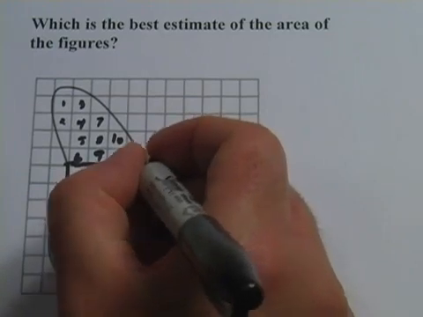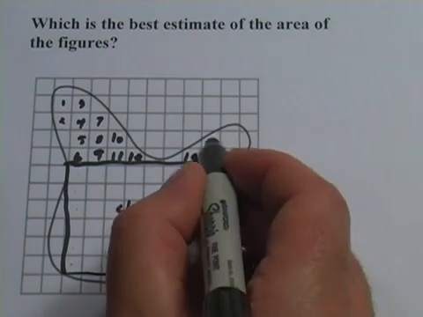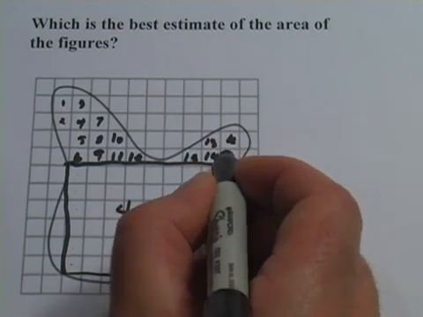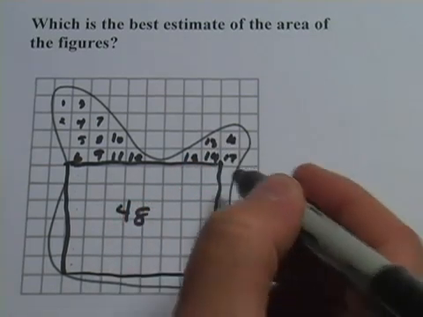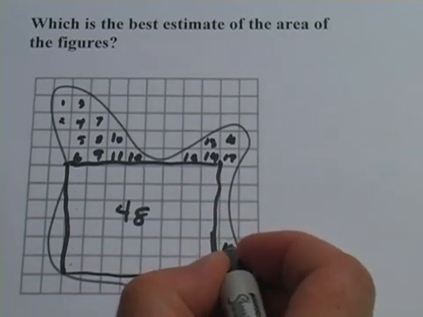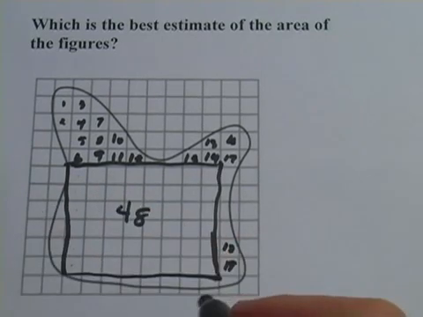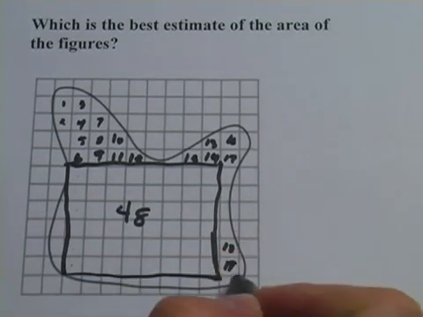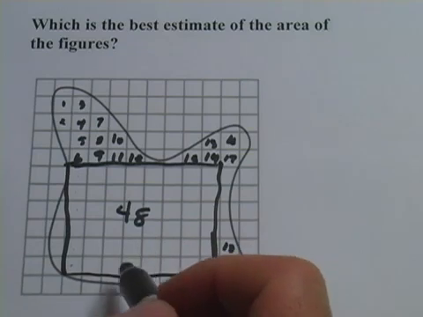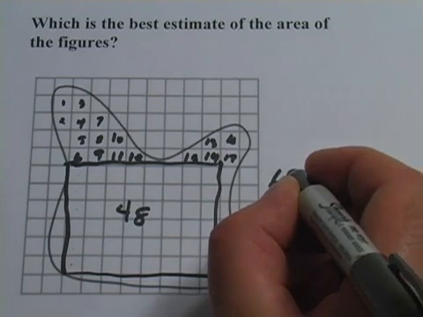This one's mostly there. 12, 13, 14, 15, 16, 17. Some of those look like they might be half ones, so I'll skip them for now. 18, 19, those are all. The rest of these aren't really whole ones or don't count. So I've got 19 here plus 48, so I'm up to 67 now.